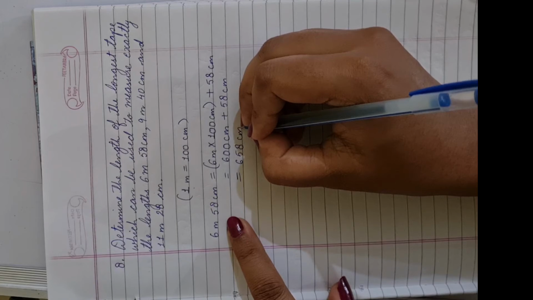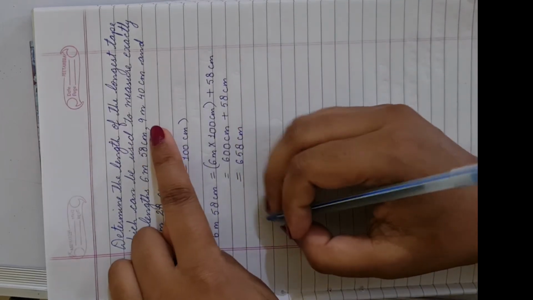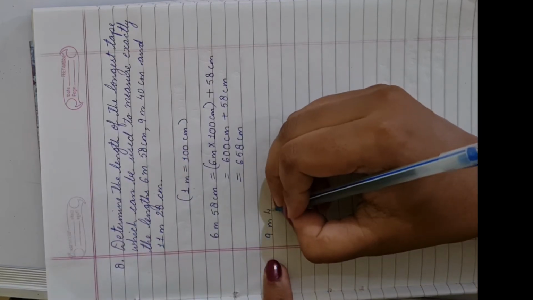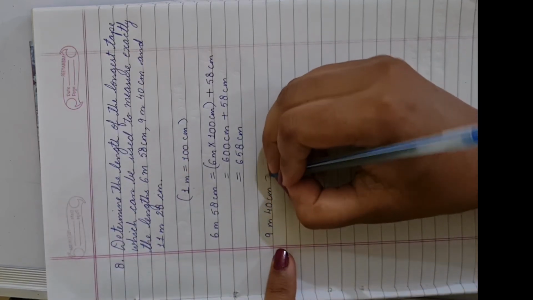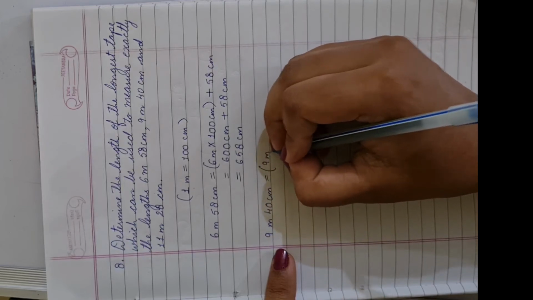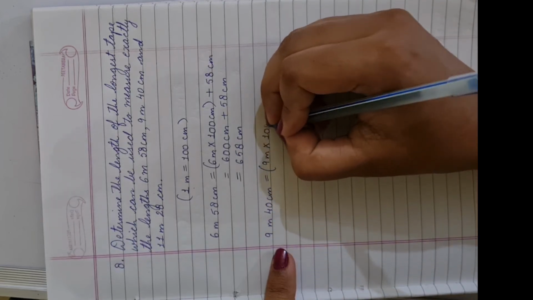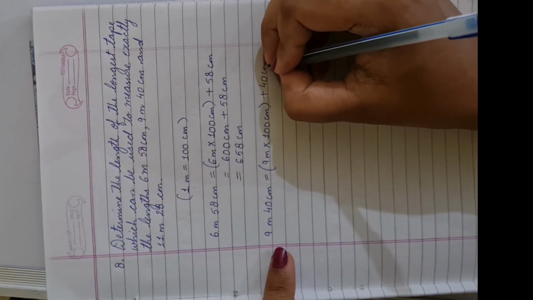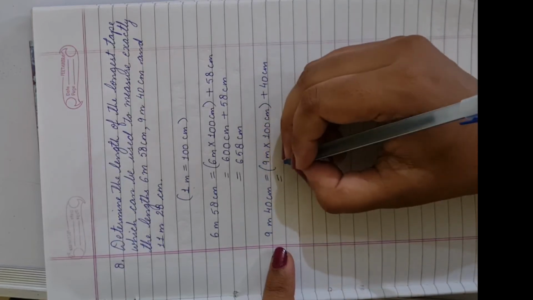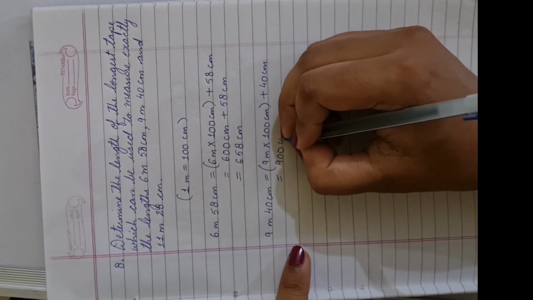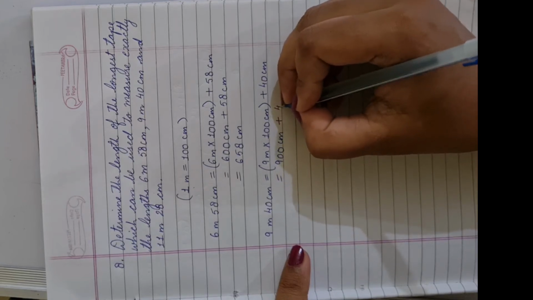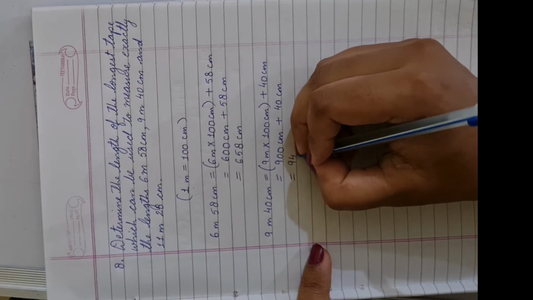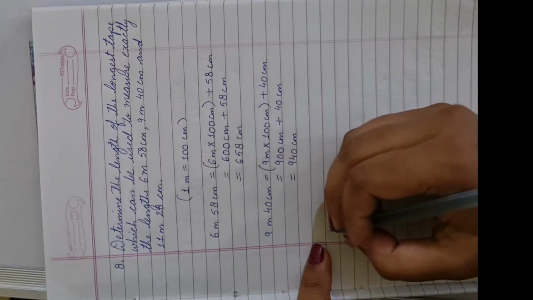658 centimeter. Now we will take the other number, which is 9 meter 40 centimeter. 9 meter will be multiplied by 100 centimeter plus 40 centimeter. This will give you 900 centimeter plus 40 centimeter, which will become 940 centimeter.